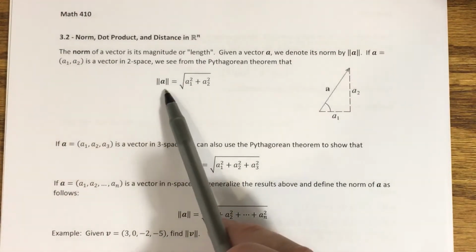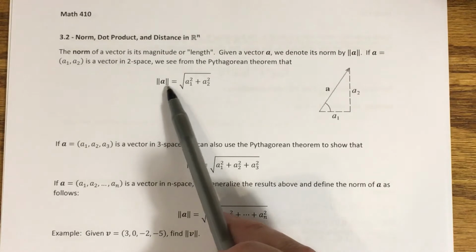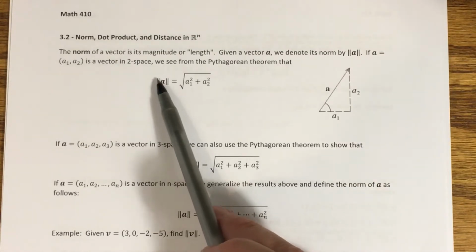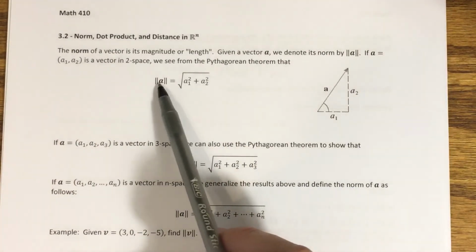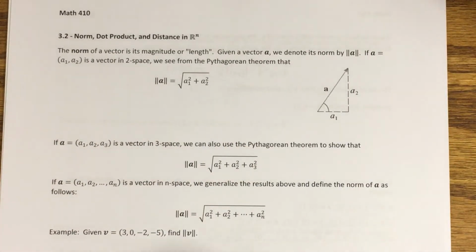Notice the notation that we're using. This is standard notation for the norm of a vector. It looks like a double absolute value. Okay, so that's what this means. It's the norm. And notice the norm is a scalar value, a measure of length. So it's not a vector in its own right.